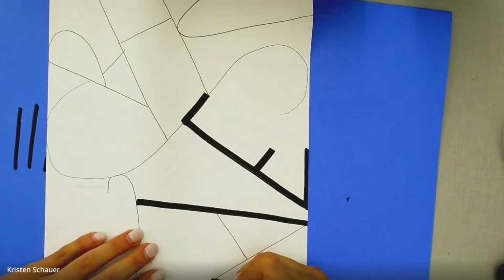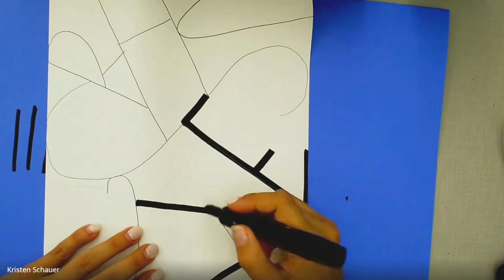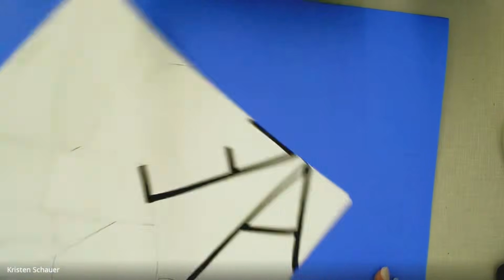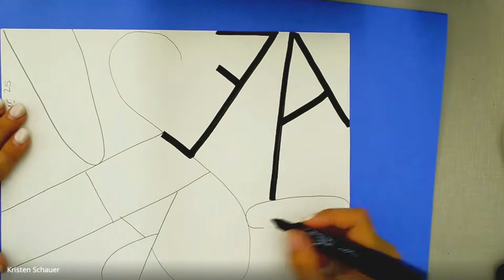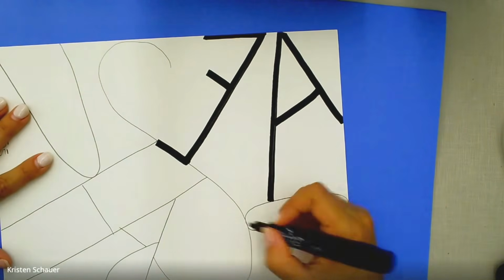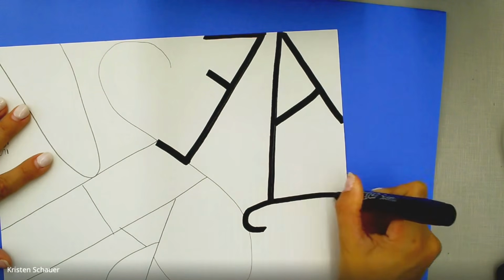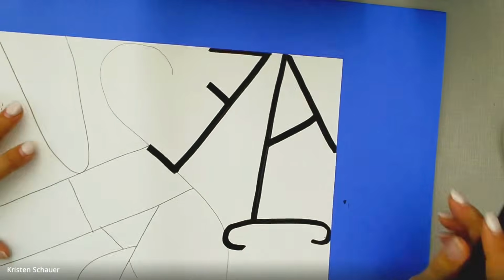I'm going to take my time and make sure all my letters are traced. This is the most important part to be neat with. So if you feel like your pencils weren't so neat, now you have to slow down and work on being neat on the side with the marker. Okay?